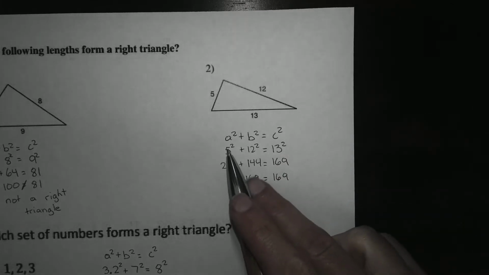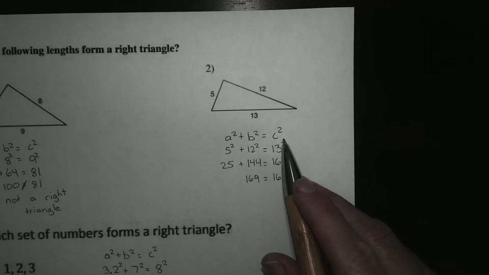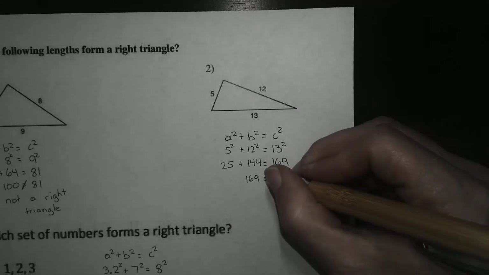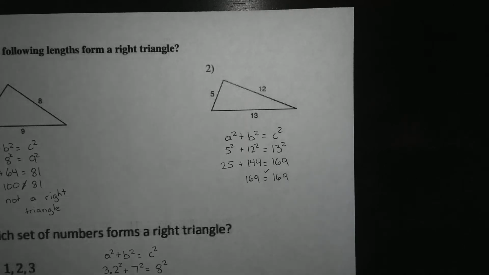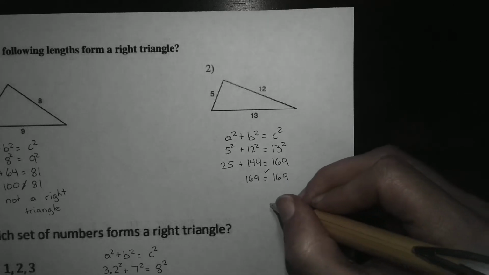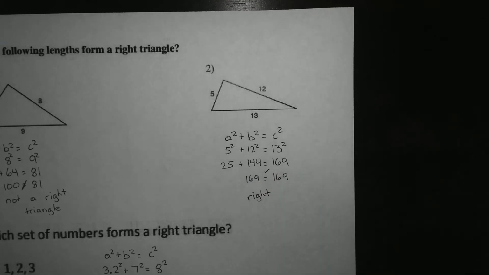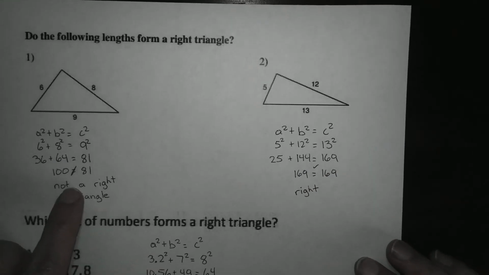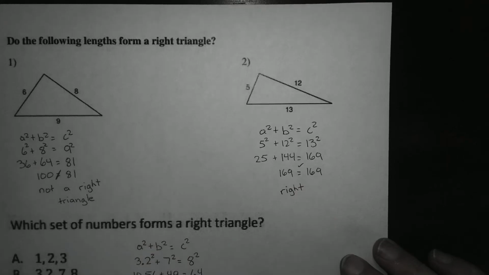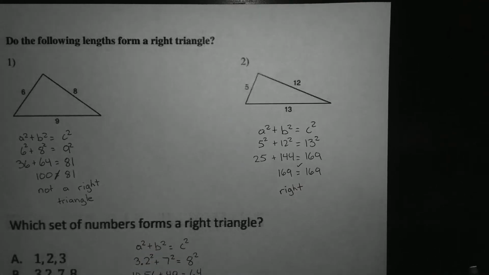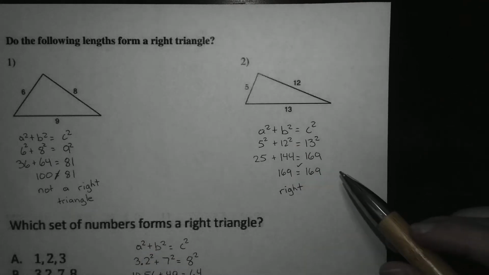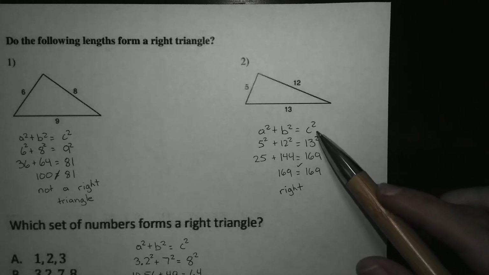So we see that a squared plus b squared does equal c squared in this instance. I'm going to put a check mark above it this time. That's just for me. That means it is a right triangle. If both sides are equal, then it is right. So if it's not equal, it's not a right triangle. If it is equal, it is a right triangle. Make sure that if you're given all three sides, the longest side is C.